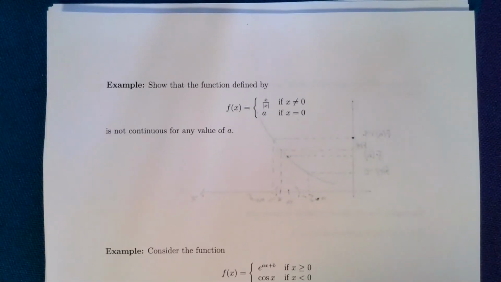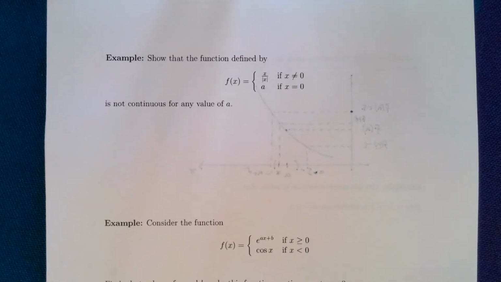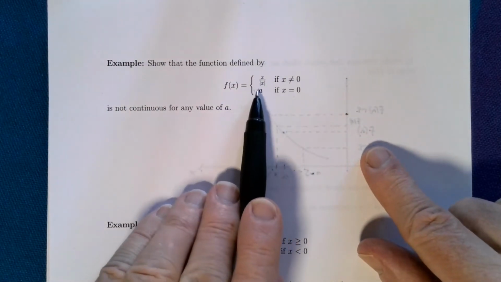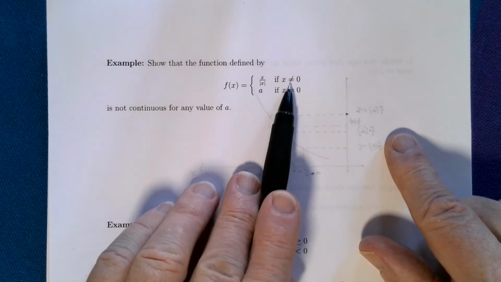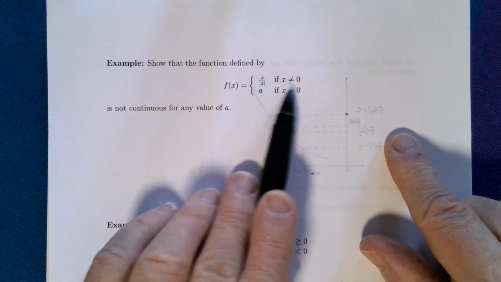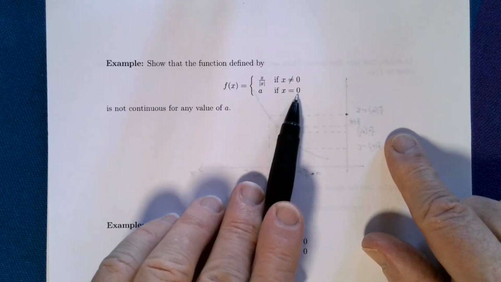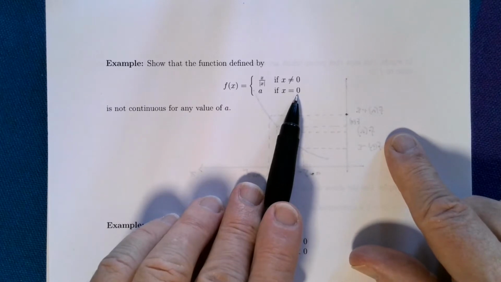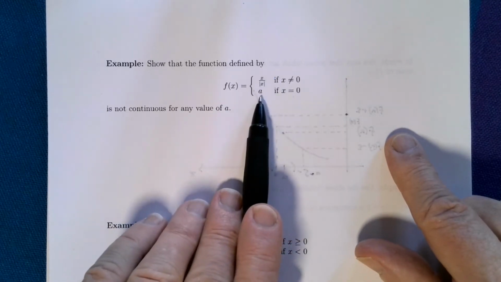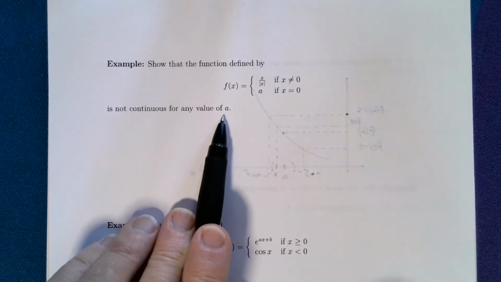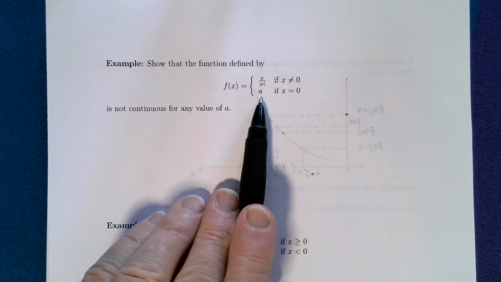I'll do a couple more examples here. Here's another example. We're going to show that this function, x over the absolute value of x, if x is not 0, you can't put 0 in, you get 0 over 0 again. And I'm going to put the function value equal to a if x takes the value 0. And we're going to show here that, doesn't matter what value of a I pick, this function is not continuous for any value of a. I can't put a number in here and make this function continuous.